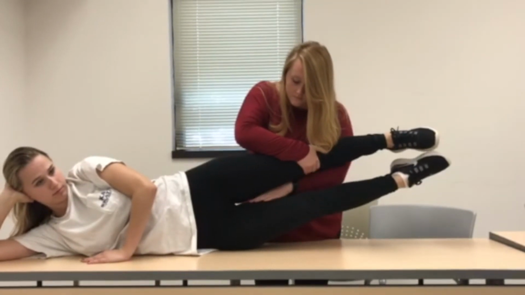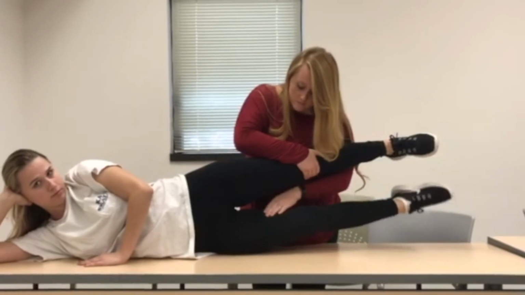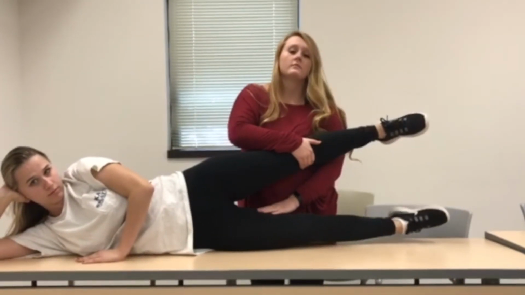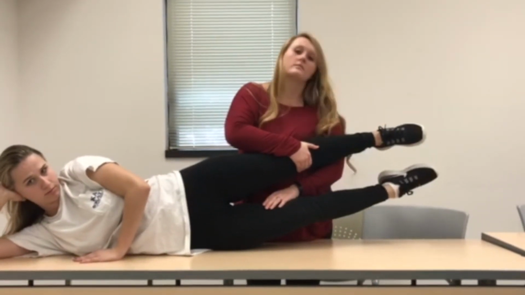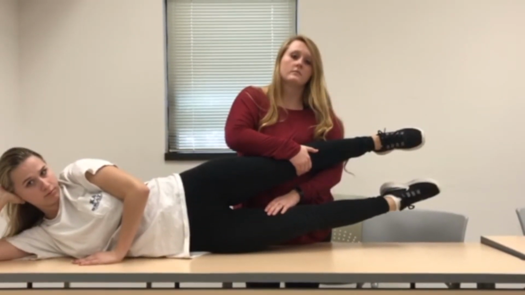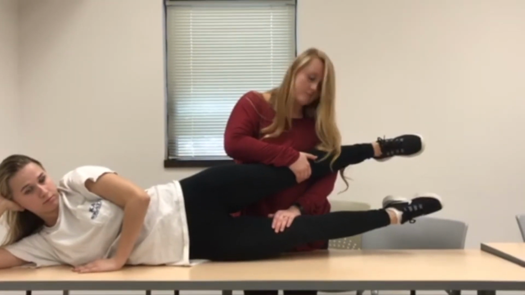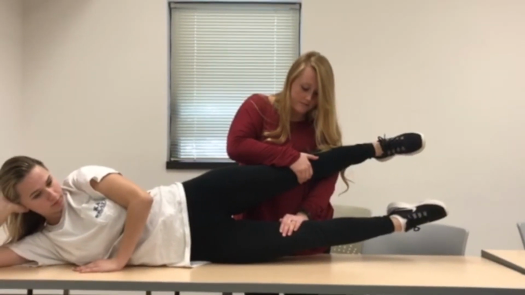Palpate the adductor magnus at the medial surface of the thigh and the adductor longus at the medial aspect of the groin. Stabilize by supporting the client's upper leg in partial abduction while the client grasps the supporting surface for stability. Resist over the medial aspect of the leg just proximal to the knee, downward toward abduction. Okay, don't let me resist.